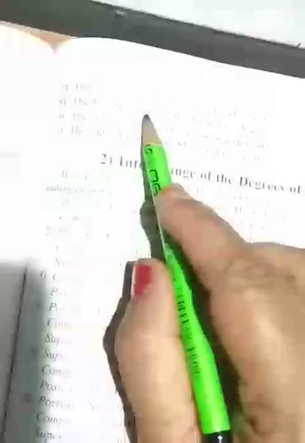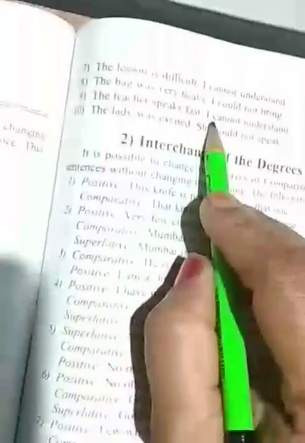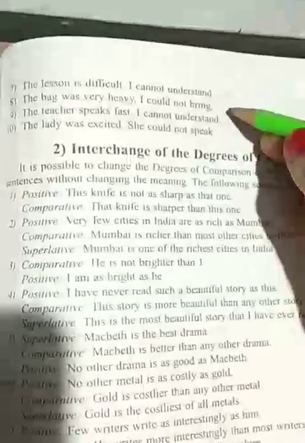The remaining four I leave for you to do by yourself. The lesson is difficult. I cannot understand. The bag was very heavy. I cannot bring it. The teacher speaks fast. I cannot understand. The lady was excited. She cannot speak. So this is your homework, 1, 2, 3, 4. Next.